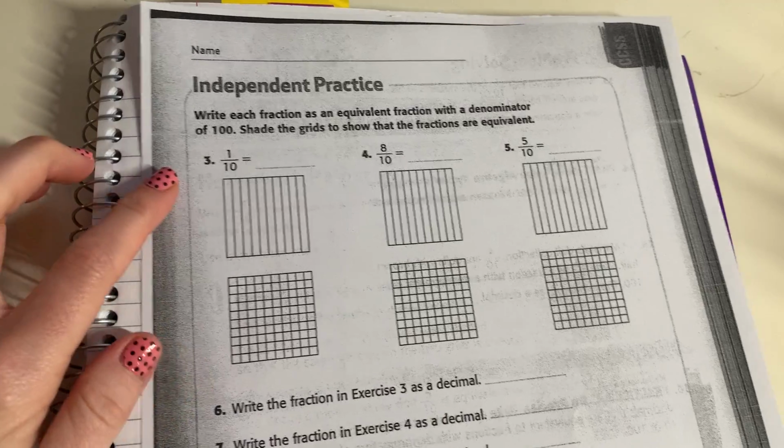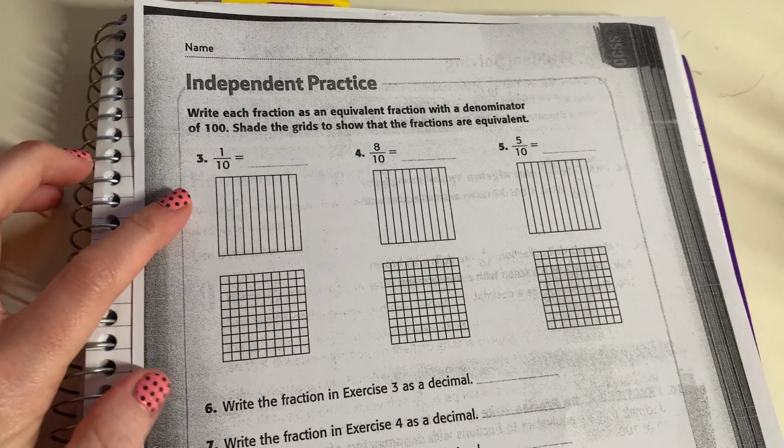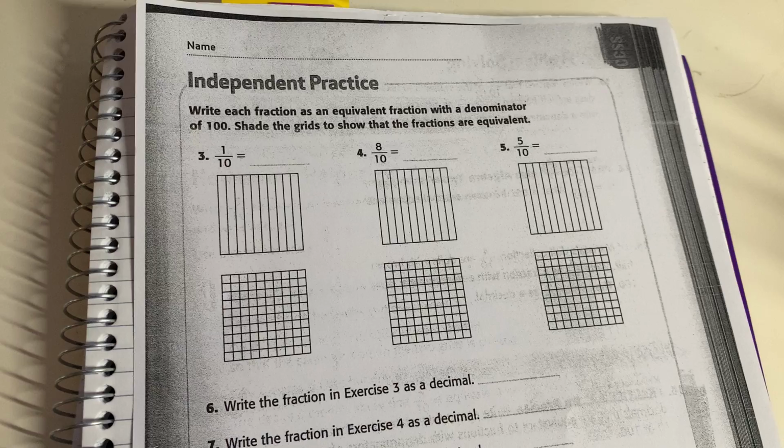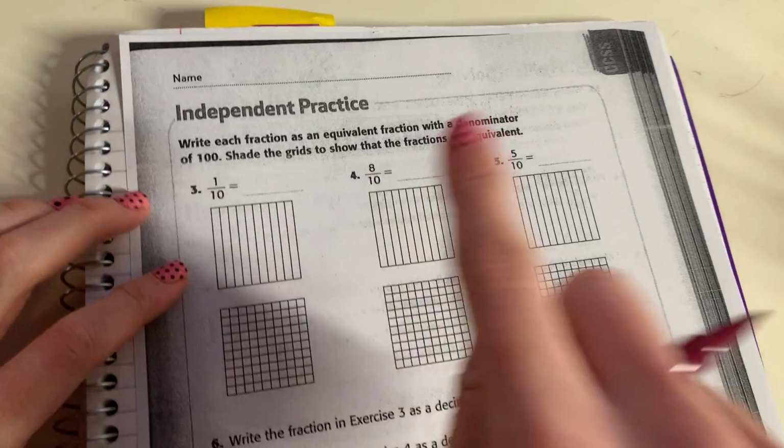All right, so we're going to write each fraction as an equivalent fraction with a denominator of 100. We're going to start out with that first, and then we're going to shade the grids to show that those fractions are equivalent. All right, so I'm going to do this first one with you.